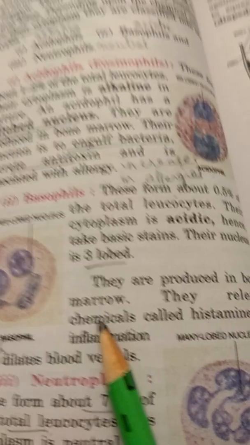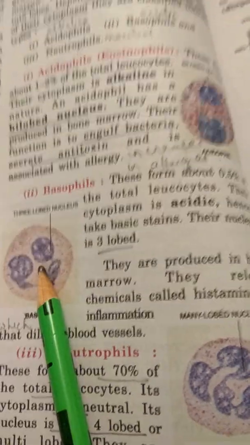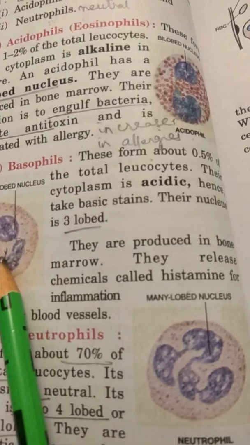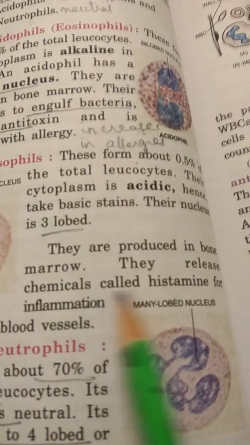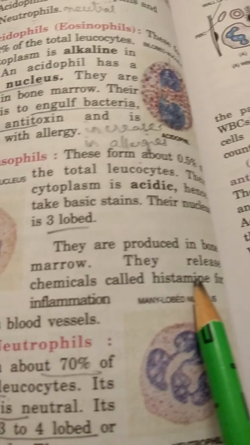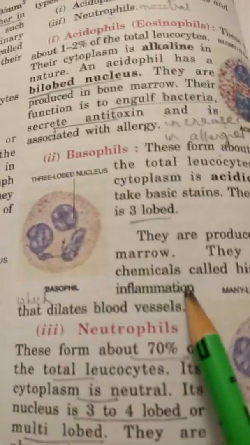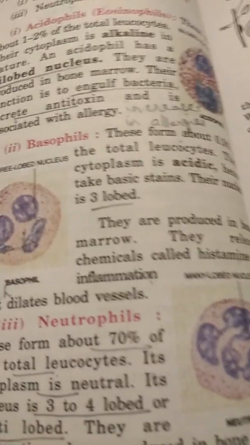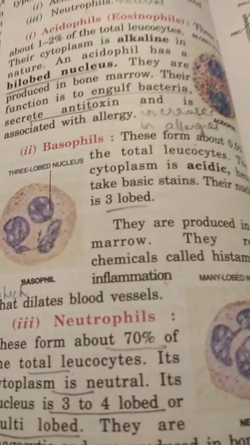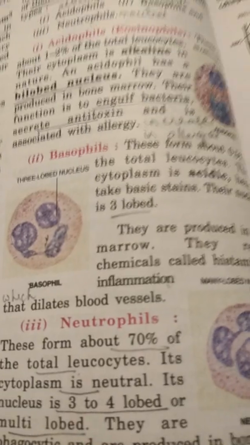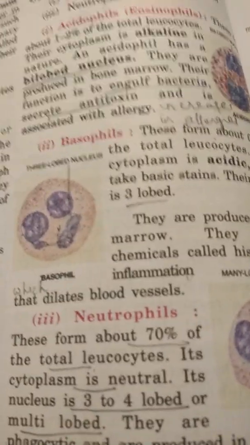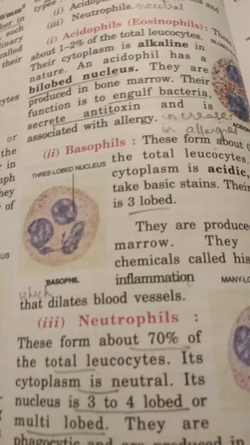They are also produced in bone marrow, and the function of this type of white blood cells called basophils is that they produce a chemical substance called histamine for inflammation. At the time of inflammation, that is at the time of infection, when there is pain, when there is swelling, immediately these white blood cells will produce a chemical called histamine, which will dilate the blood vessels. And more white blood cells can come out of it to fight against that.